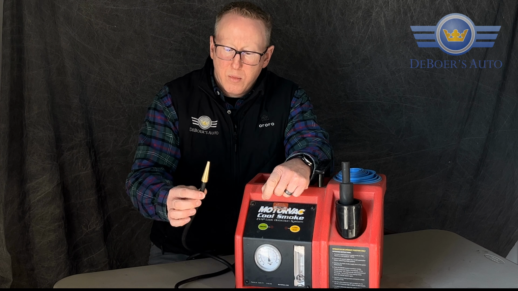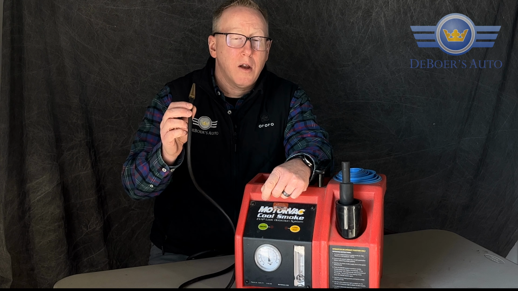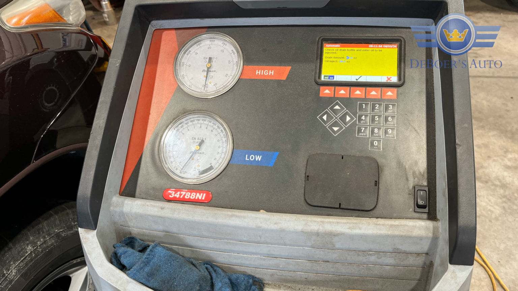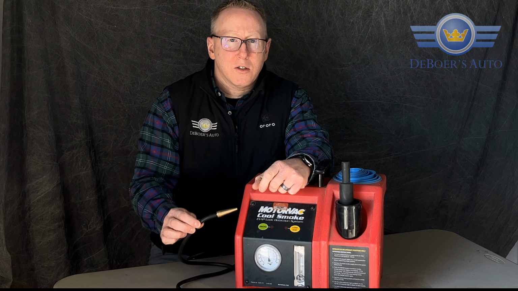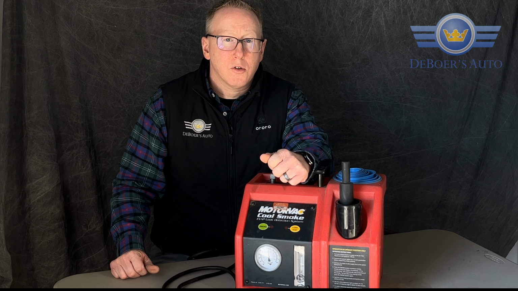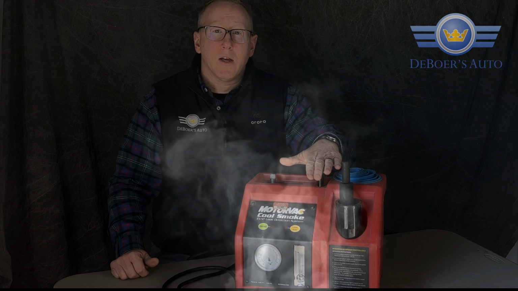A lot of other things that we can use it for is finding vacuum leaks on a vehicle. We can check air conditioning systems. We can fill them with smoke and look for leaks in the air conditioning system. There's really an endless supply of use cases for this machine. So it's a very, very important piece of equipment to us here at DeBoer's Auto. And I thought that making the video would help everybody understand how we use it.